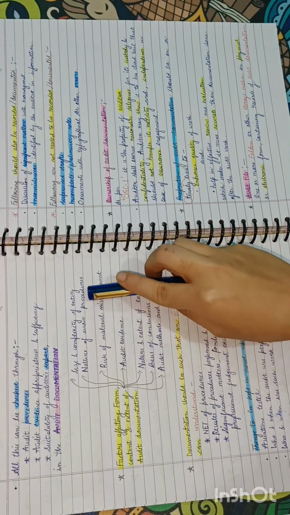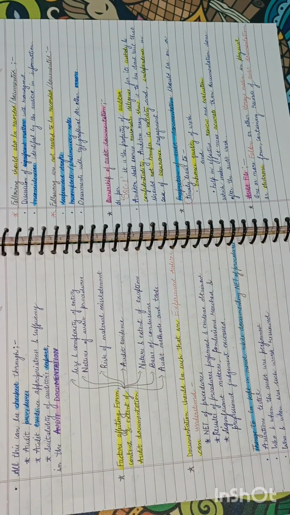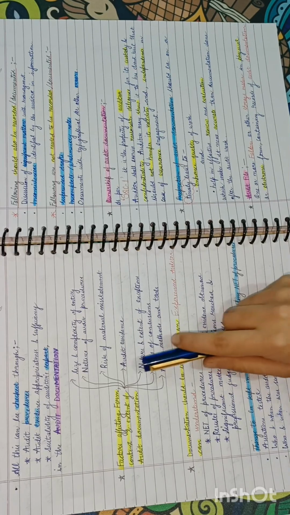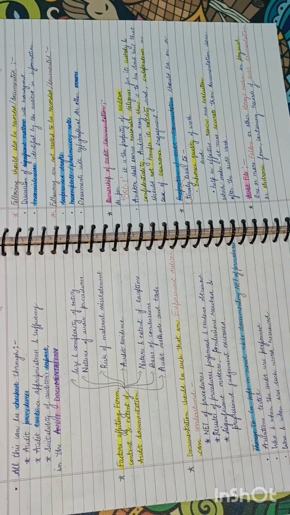Nature of audit procedures performed, risk of material misstatement. If there is more risk, then we'll have to explain the audit procedures performed and there will be more documentation. The audit evidence obtained, the nature of exceptions identified.